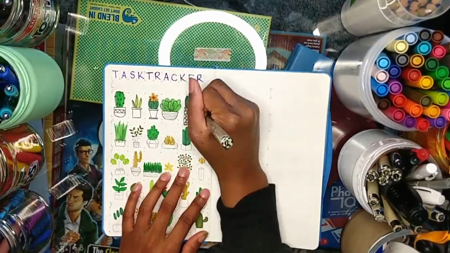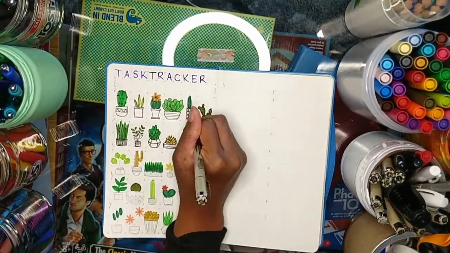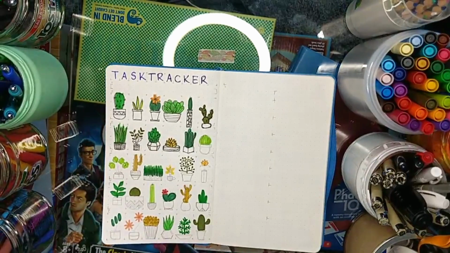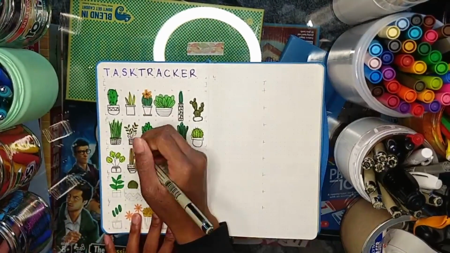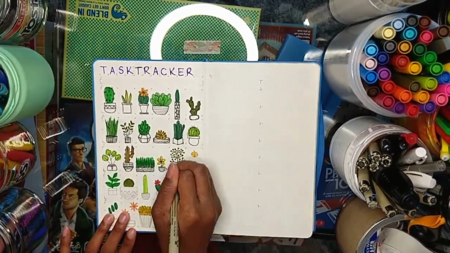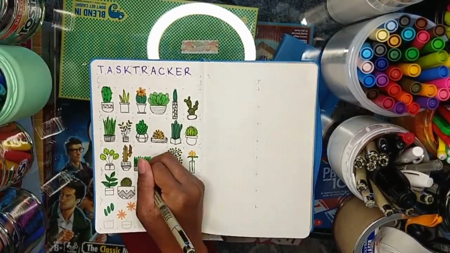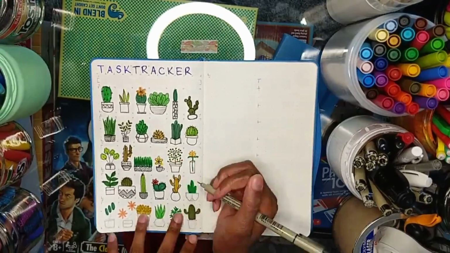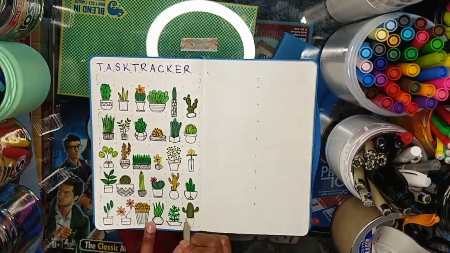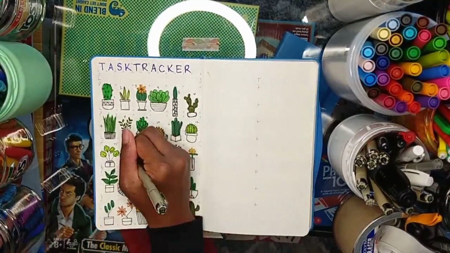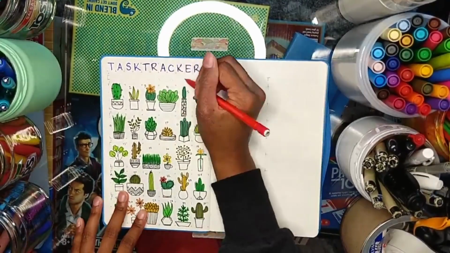So to honor my past succulents, I made my task tracker succulent themed. And I messed up the header on this one, but luckily I have some washi tape, and I had a pattern that was leaves, and it went perfect with the color scheme on this page and the whole design, and so I cover that up and I fix it at some point in this video. But I have my task tracker here, and it's all the succulents.